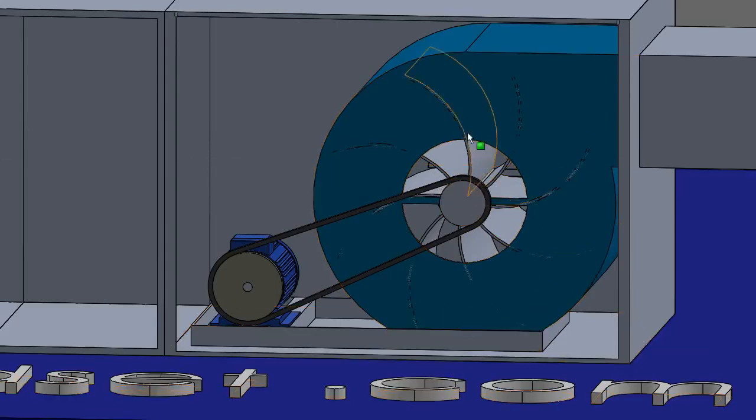You'll notice that this fan here has backwards curved fans. There are a lot of different designs you can have. This is fairly efficient. There's a new type of fan out which is actually much more efficient than this, but I like this one just because you can really visualize what's happening there.